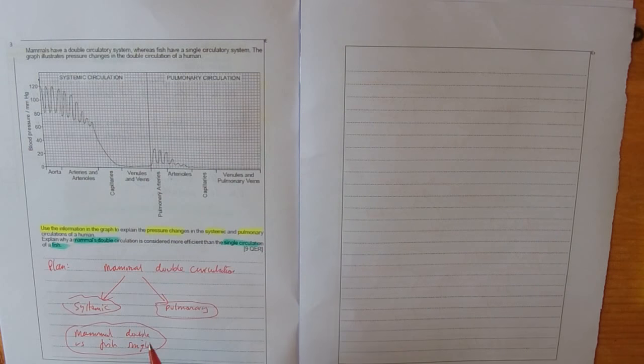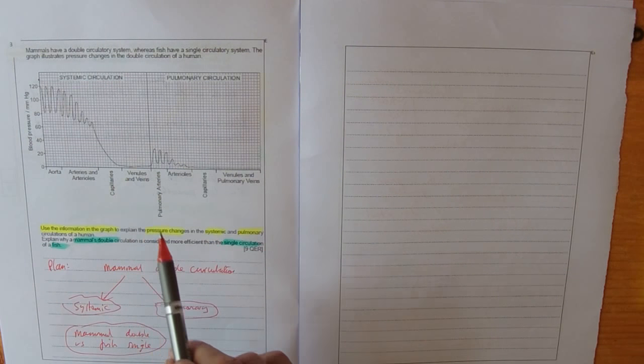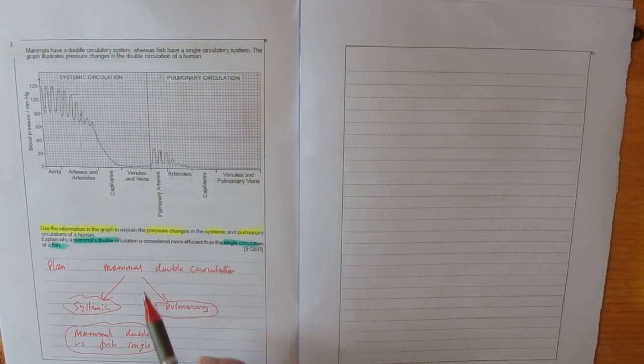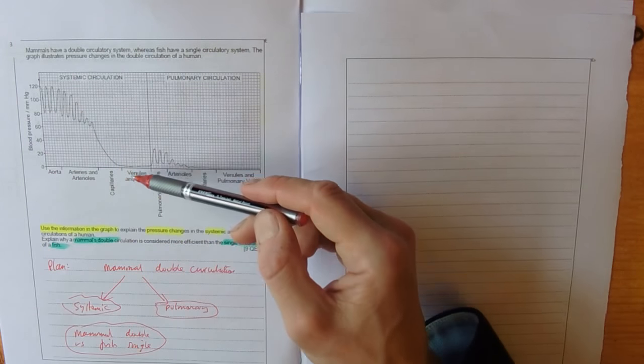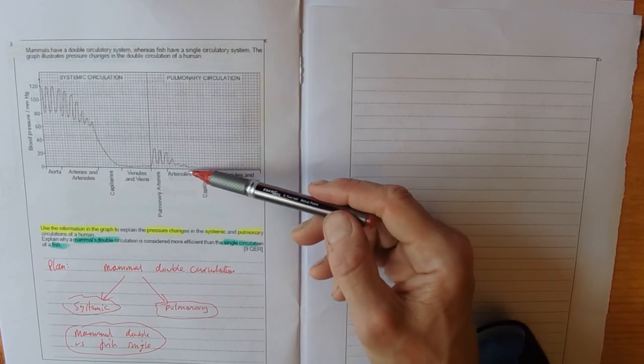Systemic versus pulmonary. In the Help Me video we came up with the job that we needed to do. So we're going to use the graph information to explain why the pressure in the systemic looks like that against the pulmonary that looks like that. And those are going to be two major areas. And then we want the single versus the double, or the advantages of the double.